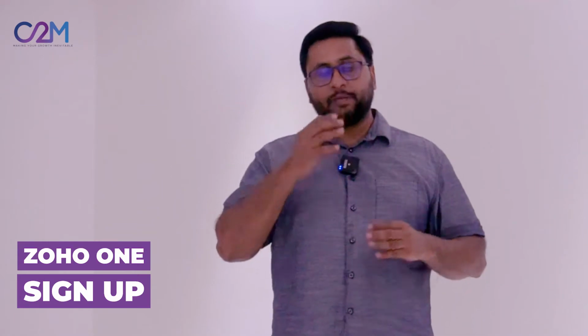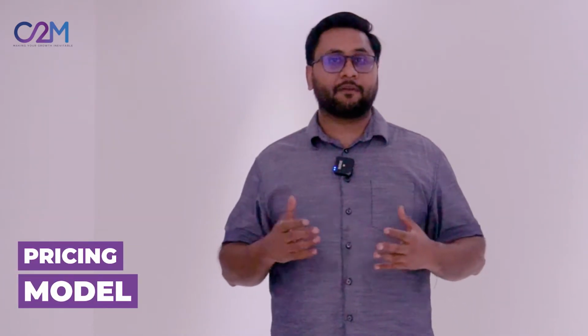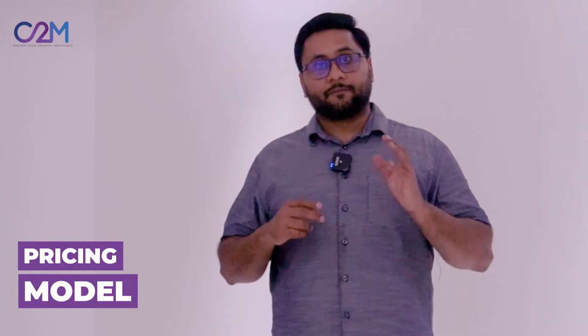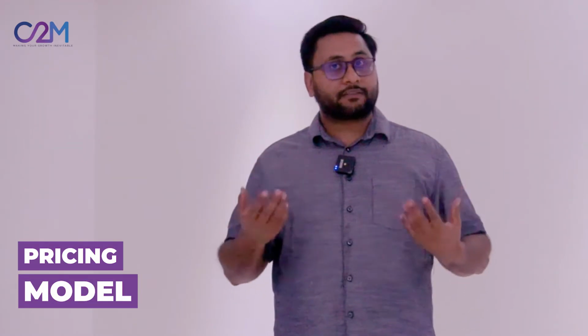But let's get back on topic quickly and discuss the second point, which is the pricing model. The pricing model of Zoho One is a bit complex because it's not something you find everywhere very commonly. The pricing model of Zoho works in 2 models. The first one is the all-employee model, and the second one is the flexible employee model.